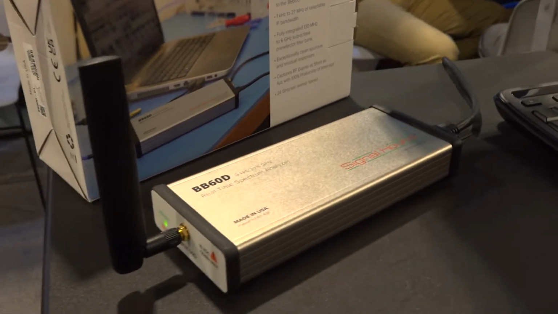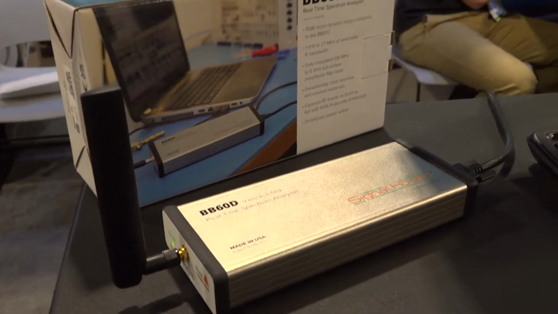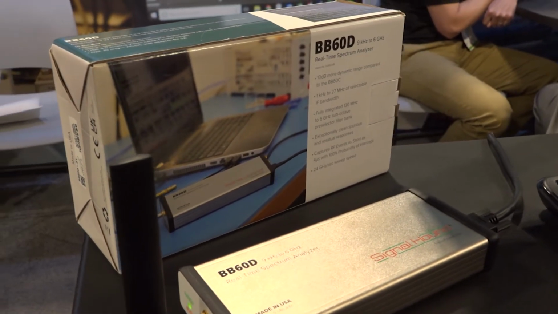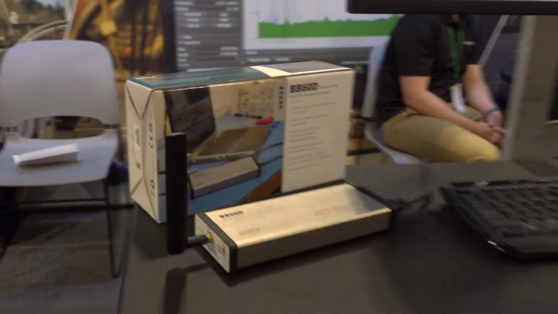Over the years, we've listened to our customers about the BB60C and the improvements they wanted. Our customers wanted more dynamic range, they wanted a pre-selector, and they wanted the lowest possible residual spurious signals that we could get them. The BB60D now has 10 dB more dynamic range than the BB60C. It has a pre-selector from 130 megahertz to 6 gigahertz, and the residuals are now spec'd at minus 120 dBm, and typically they're below minus 130 dBm. Basically too low to ever notice.